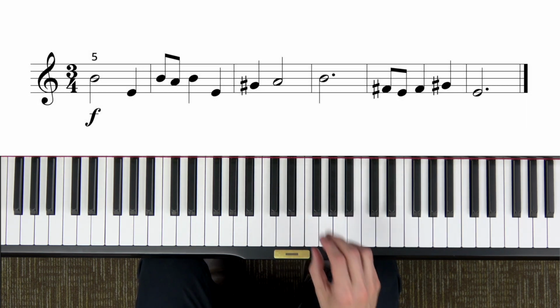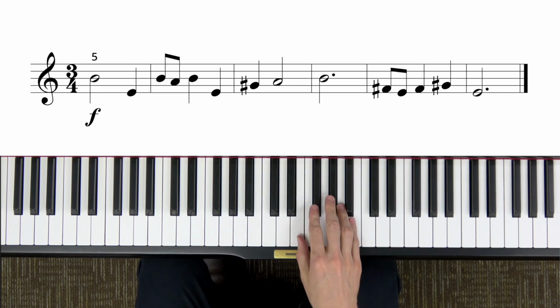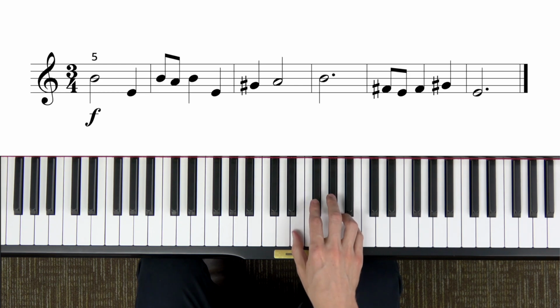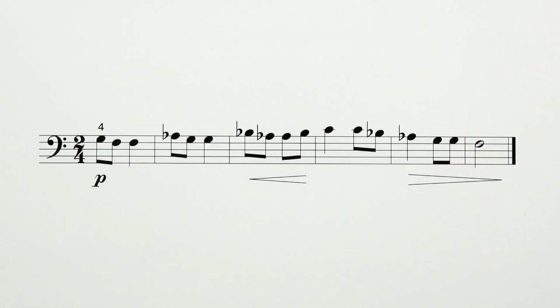Now, if that's what it sounded like when you played, great job. If you need to fix something, then you can always pause the video and work on correcting it before we go on. Here's our next sight reading challenge for today.